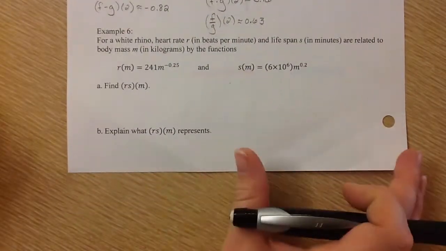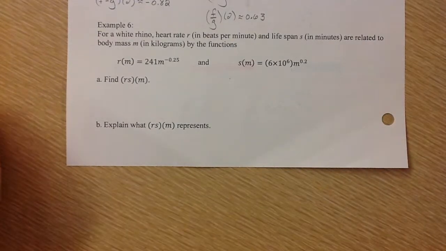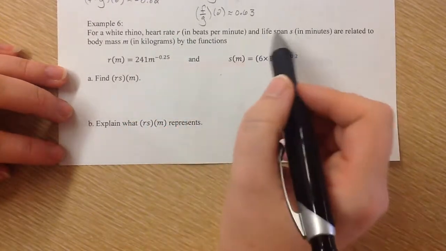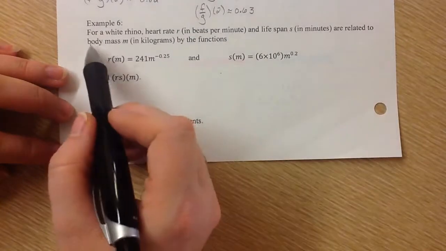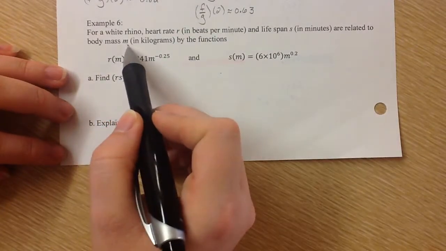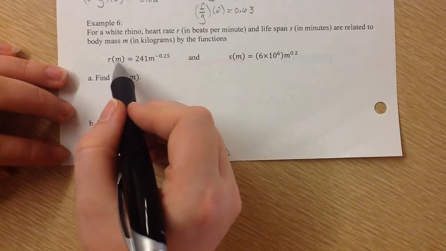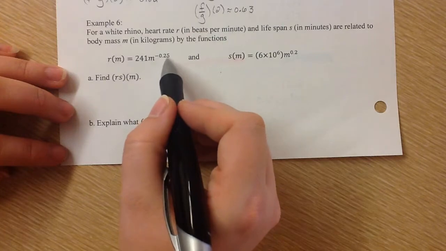All right, here's example 6. Here's the last example. For a white rhino, the heart rate R in beats per minute and lifespan S in minutes are related to the body mass M in kilograms by the functions. R of M equals 241 M to the negative 0.25.